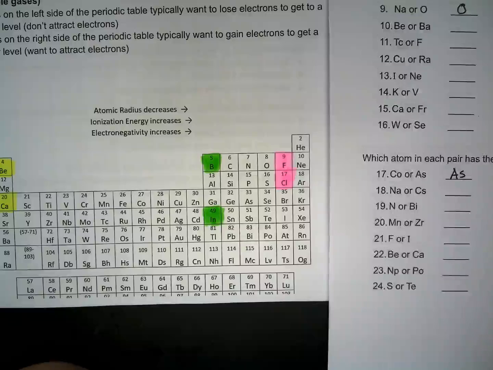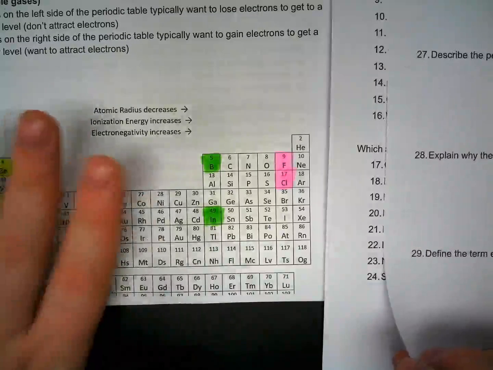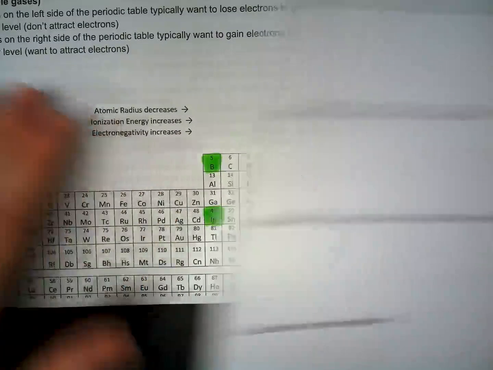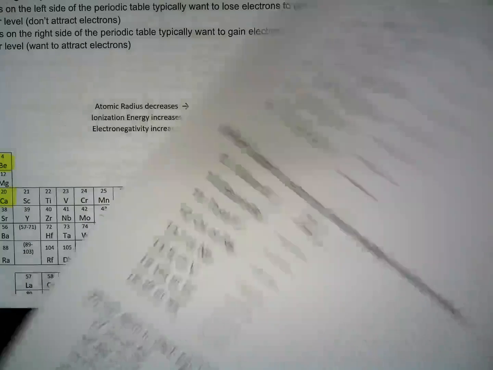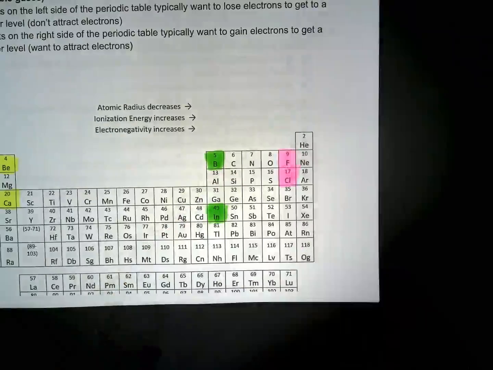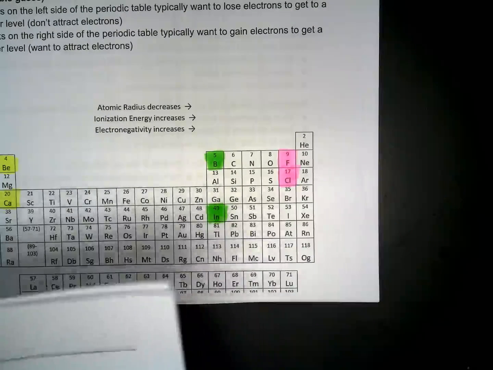So that's what we're practicing here in the notes. And then on the back is a number of different long-form questions to explain which is which. And that's pretty much it for the notes.